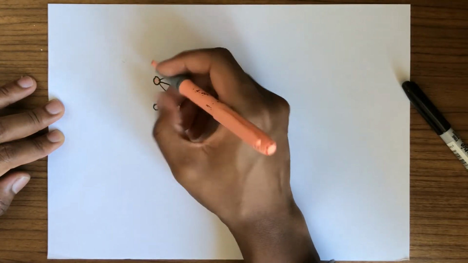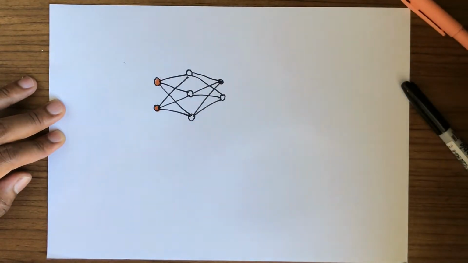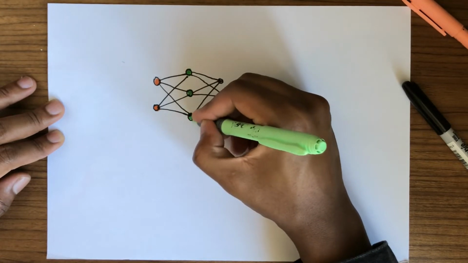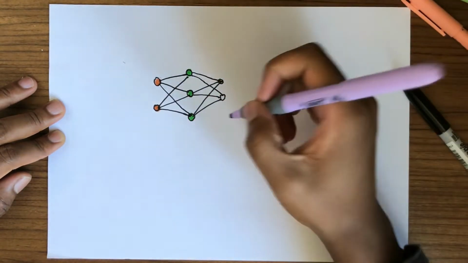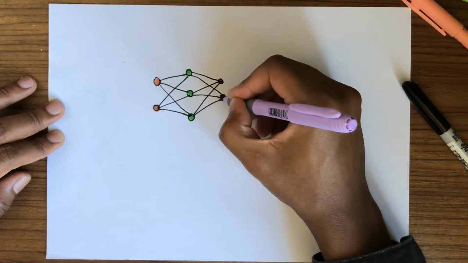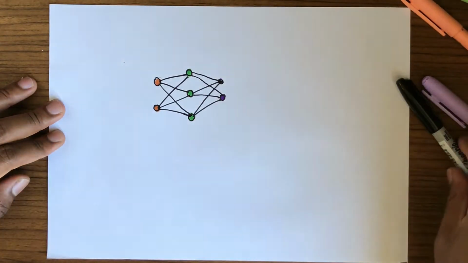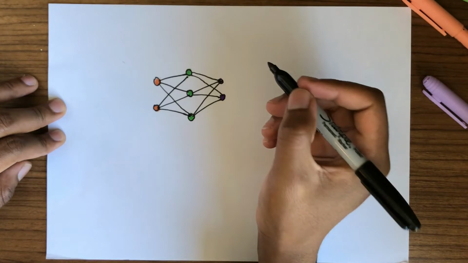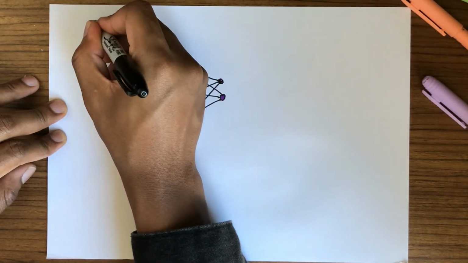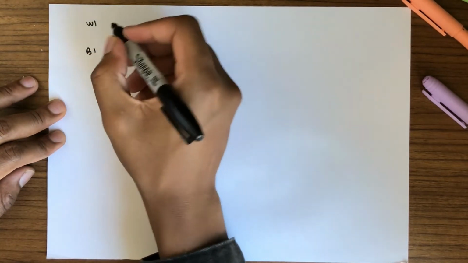Let's just color it. So in this video we are going to see just the gradient descent, the last part of our calculations. Just as a reminder, in the first section we saw the weights W1 and also B1.